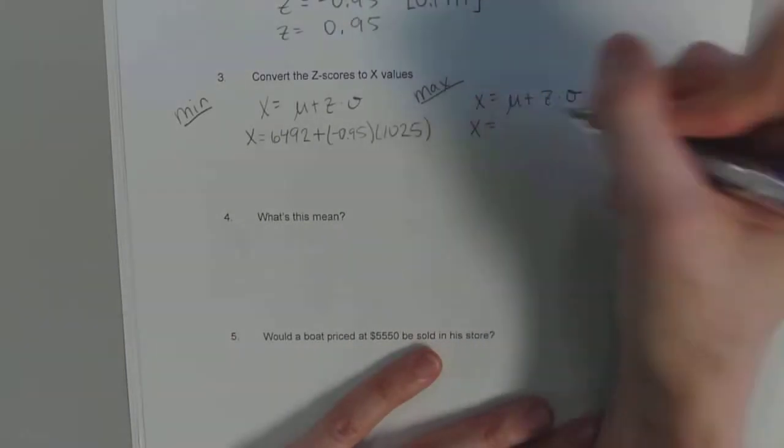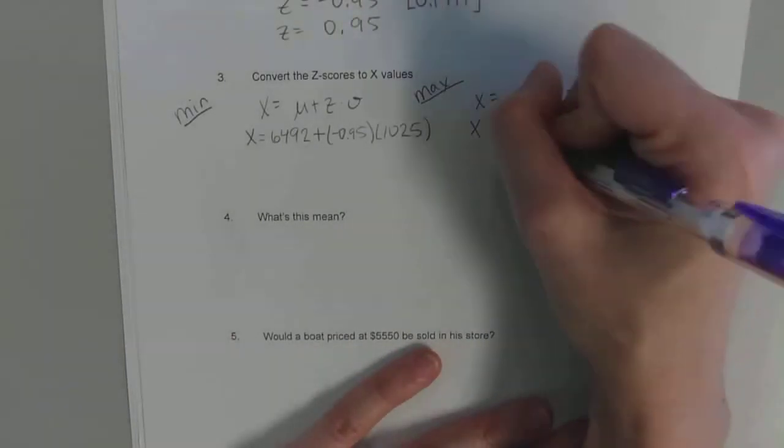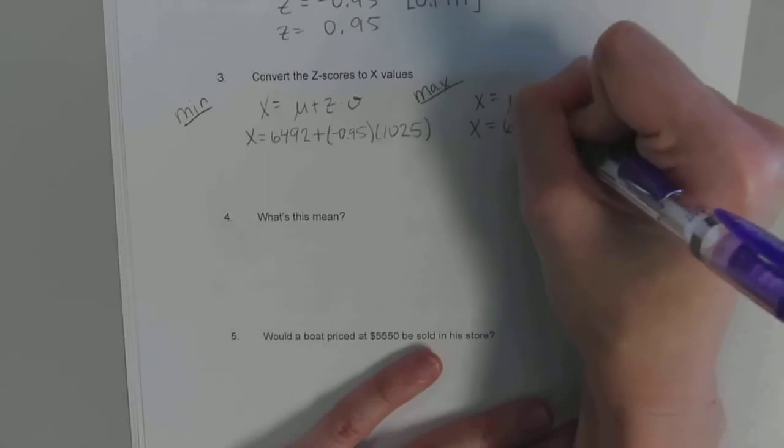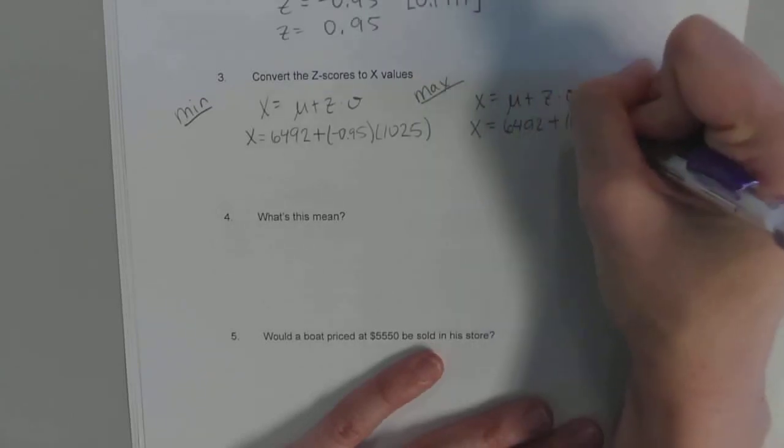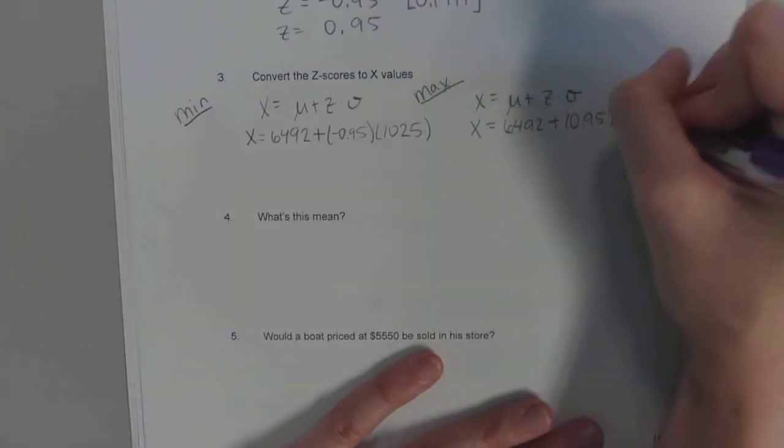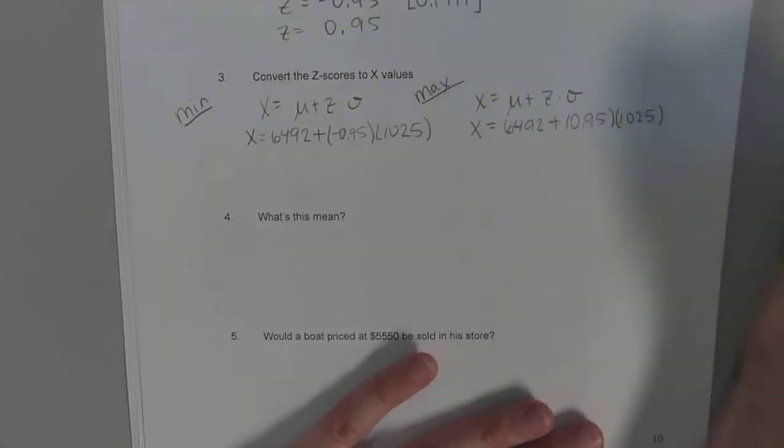The max is going to be exactly the same, except for using the positive 0.95. So the mean is still 6492, the z is still a positive 0.95, and the standard deviation is still 1025.